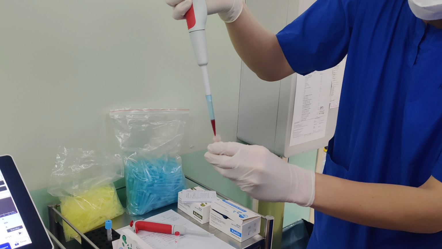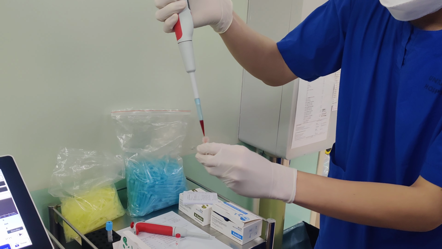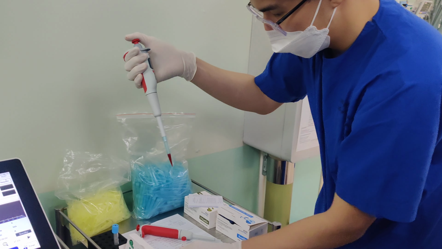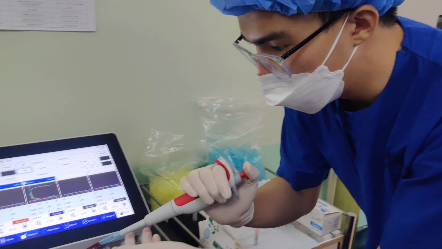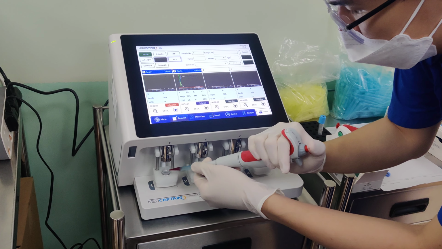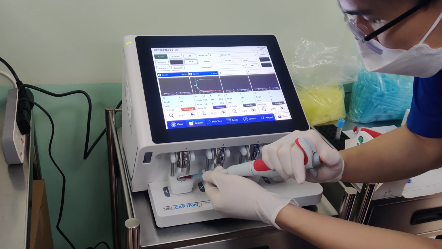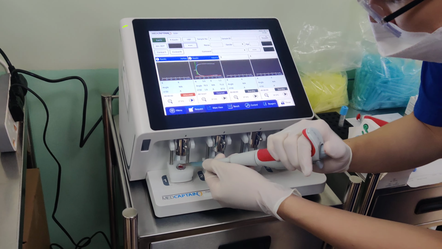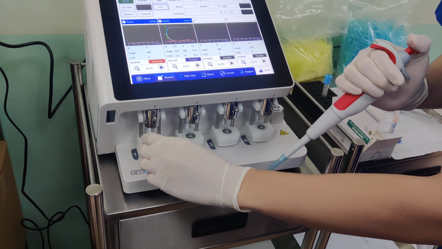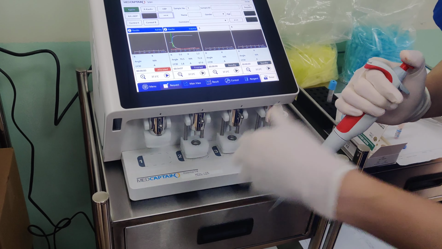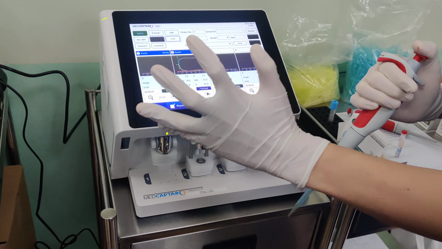This will be 340. So when we add it, the tip has to be touching the wall, and then we release it in one smooth motion. Just press it. Once trigger and blood come into contact, the process already starts, so we have to start immediately.